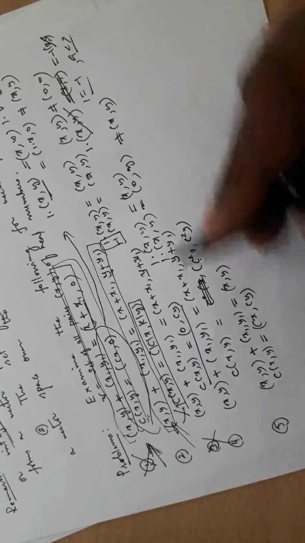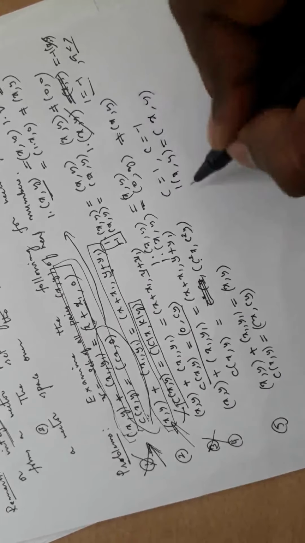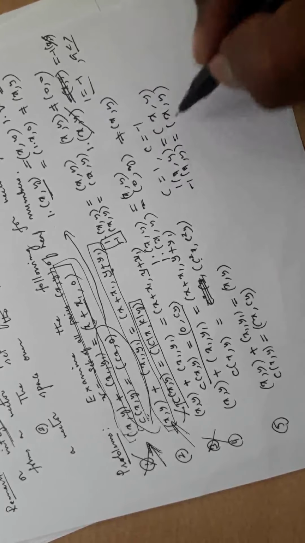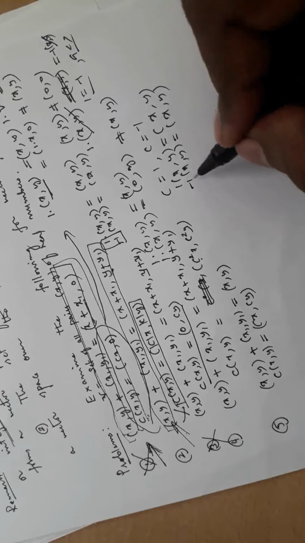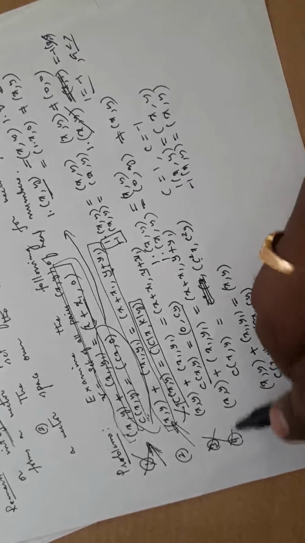How about this c squared y? Same thing. Put c equals 1 and c equals minus 1. You will get 1 into (x, y) equals (x, y). Minus 1 into (x, y) equals (x, y). So since both are equal, assume x and y are non-zero vectors. So 1 equals minus 1, a contradiction. Getting my point? So this is not a vector space.